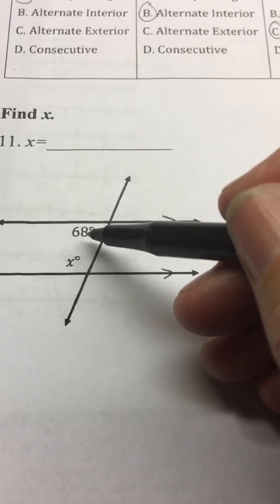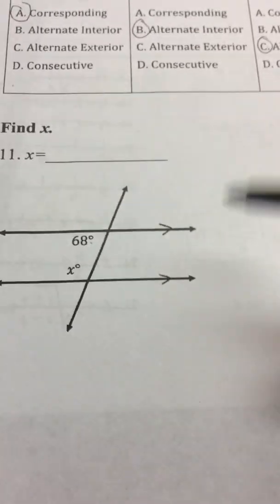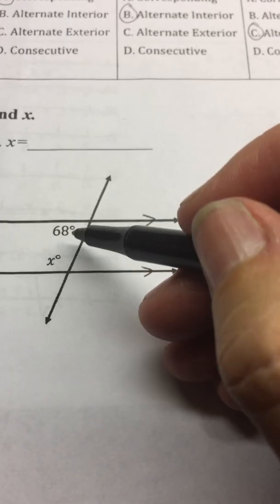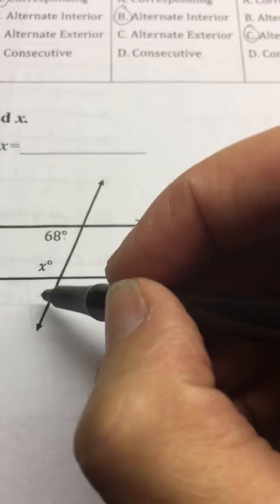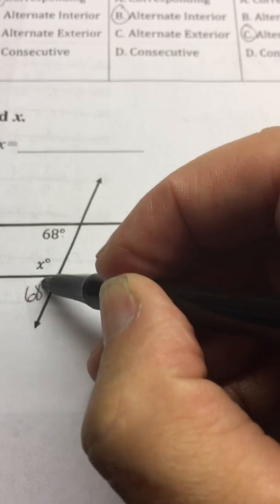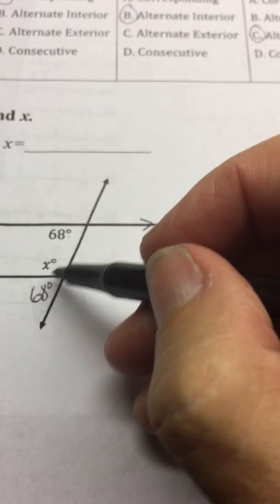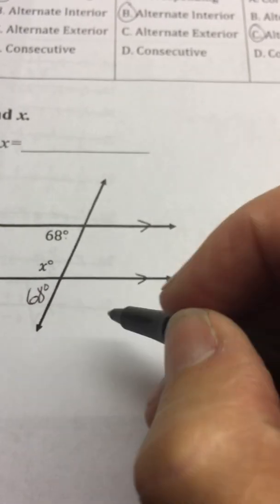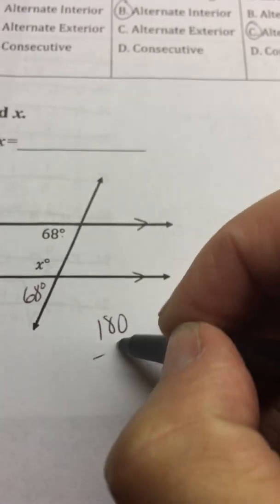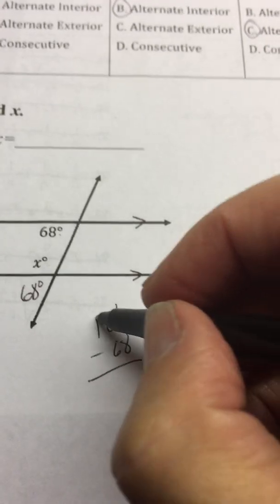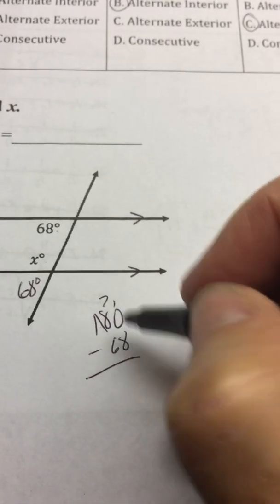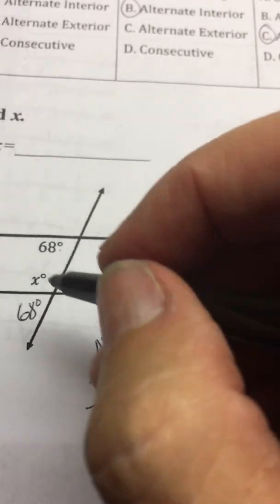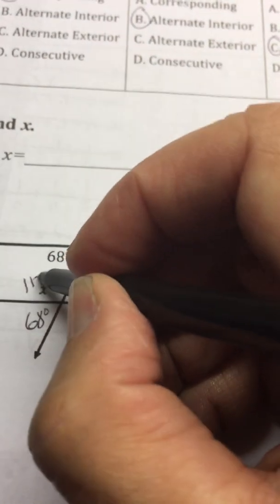Okay, so if this one is 68 degrees and these two lines are parallel, then that means corresponding angles are equal. So if this one's 68 degrees, is this one also 68 degrees? Yes, it is. Do these two angles add up to 180 degrees? Yes. So can I just take 180 minus 68 to find that one? Yes. I'm going to borrow, and that's going to be a 7. So 8 from 10 is 2, 6 from 7 is 1, and 1, so 112 degrees. So x is 112 degrees.